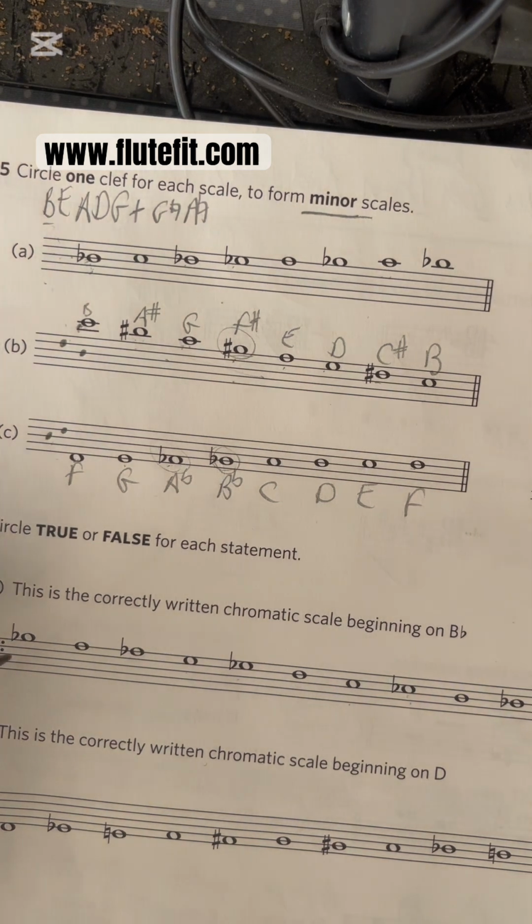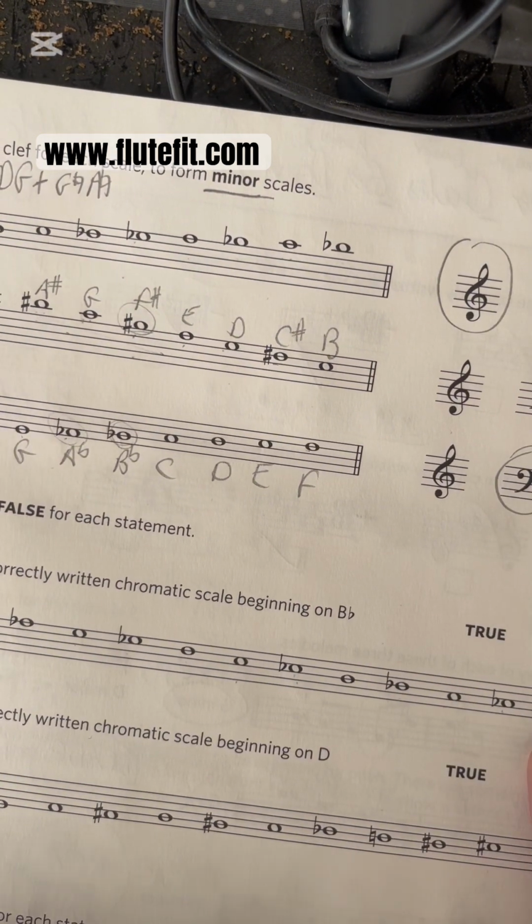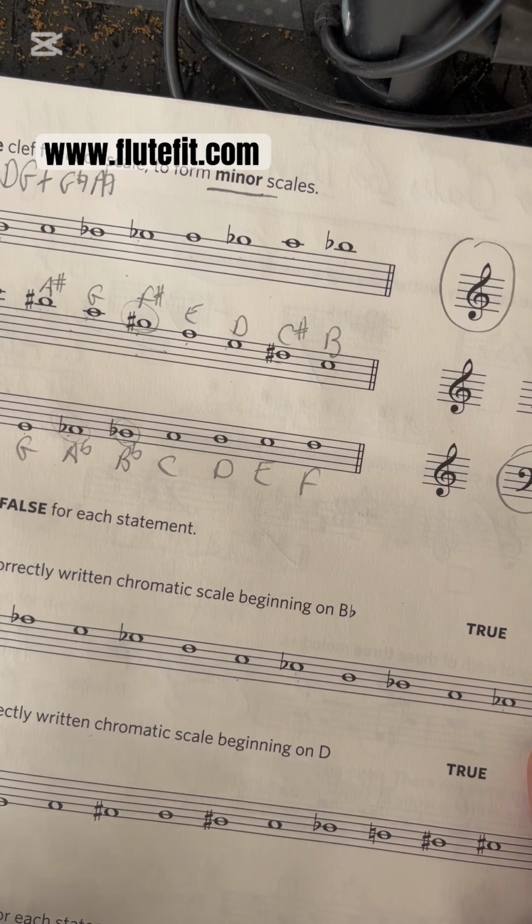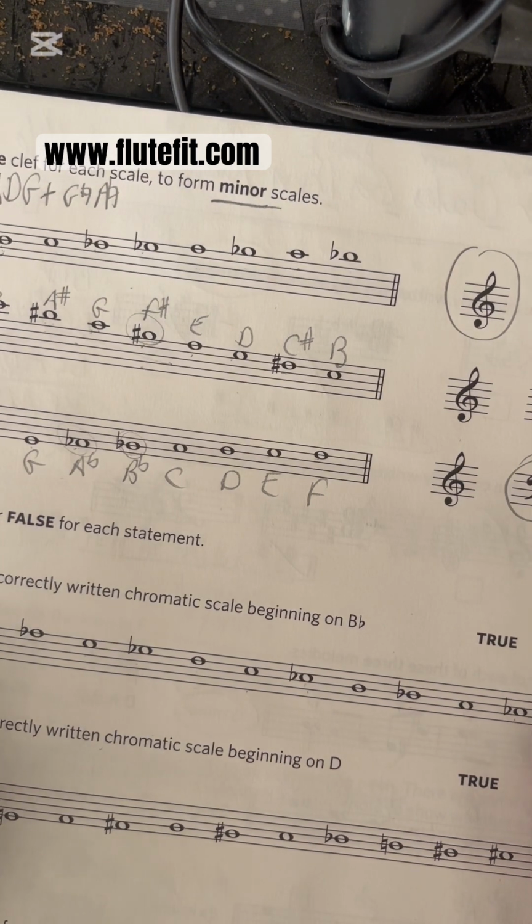And if, for example, your first note starts on a B flat, you would also expect that your last note would be B flat and not an A sharp. Even though they would be enharmonically the same, it would be incorrect to have it there. So we've started on the right note. Both of those are B flats, okay?